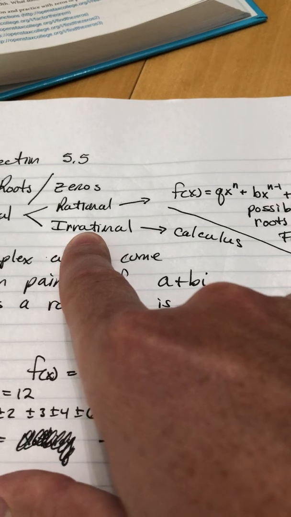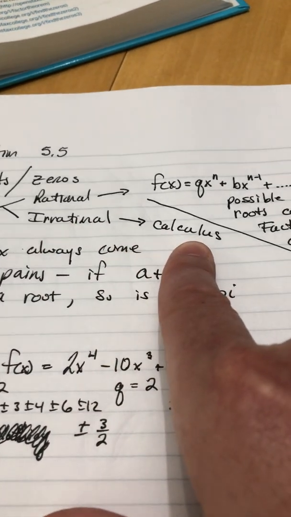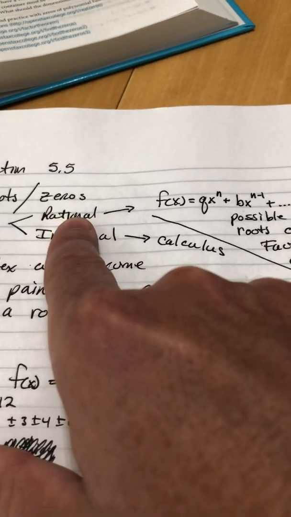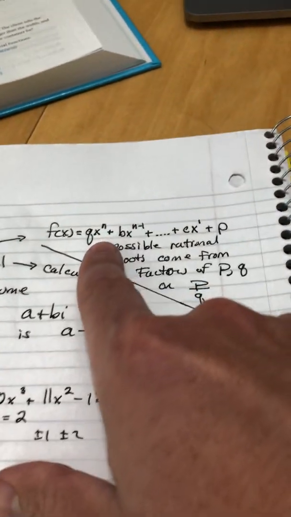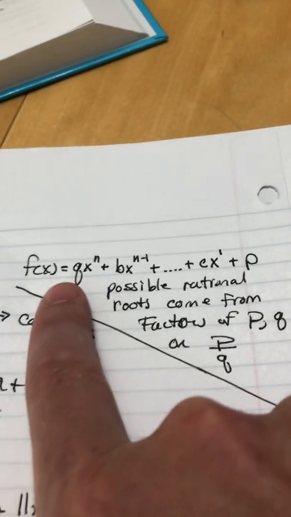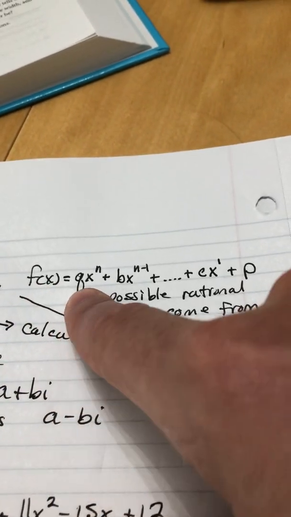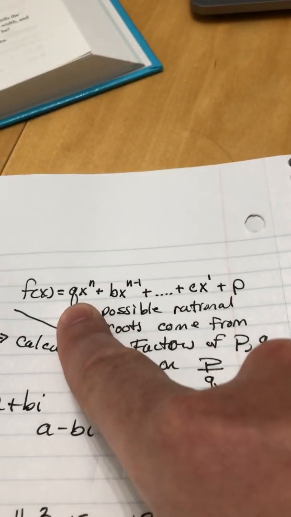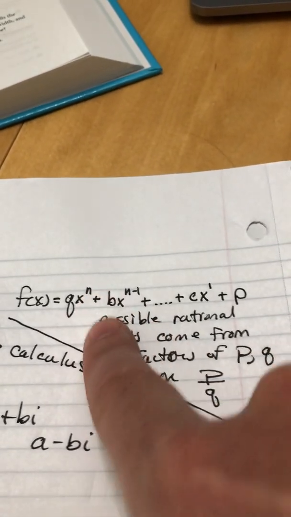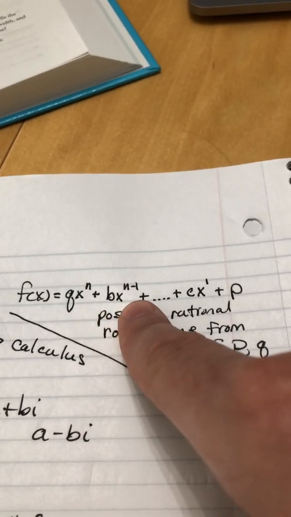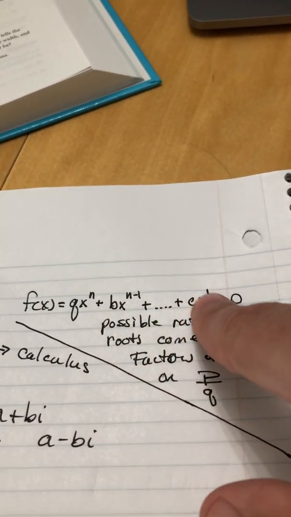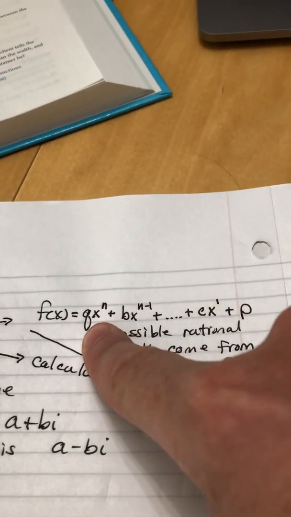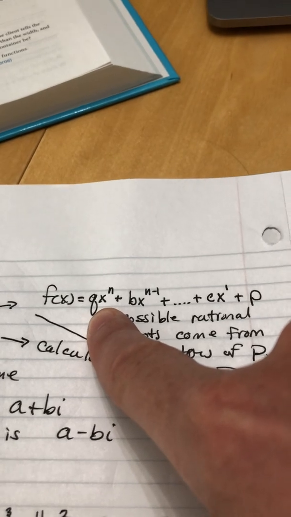Now, to find the irrational roots, we really need calculus. For rational roots, we have a system we can use. We have a function: qx to the n, plus bx to the n minus 1, plus dot dot dot, plus cx to the first, plus p. The p is the constant, and the q is the first coefficient.